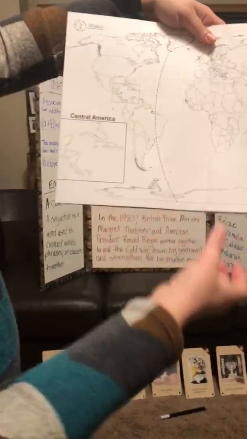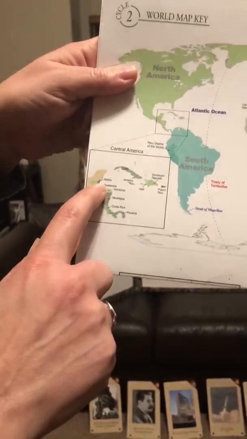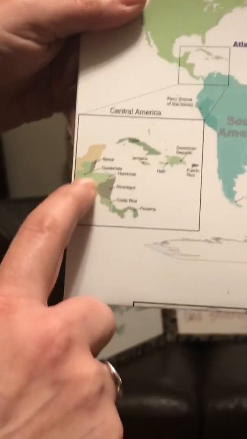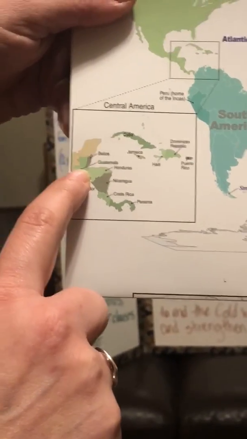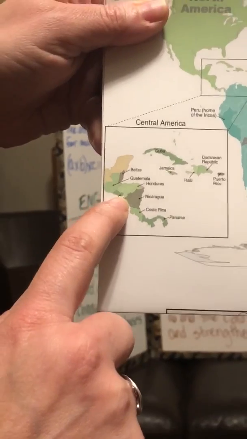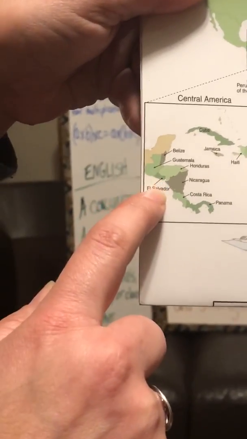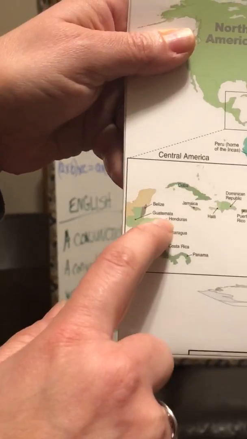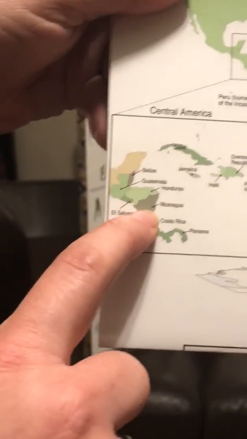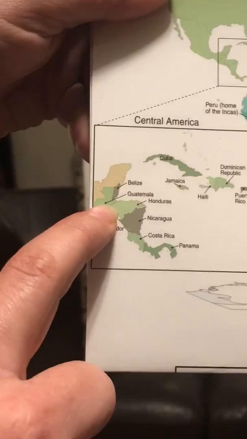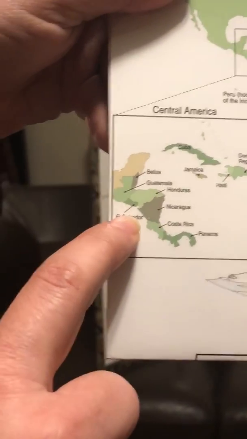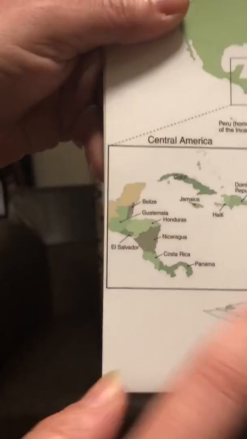So let's first look at the, all right, there we go. Okay, there's Belize right here, Guatemala right here, El Salvador is very small right down here, Honduras is pretty large area, Nicaragua. So Belize, Guatemala, Honduras, El Salvador, Nicaragua.